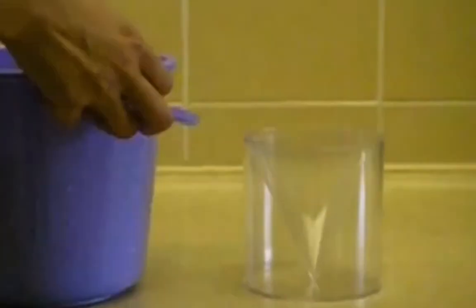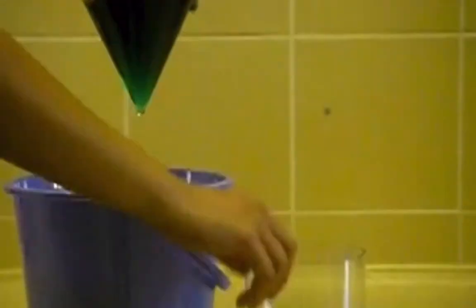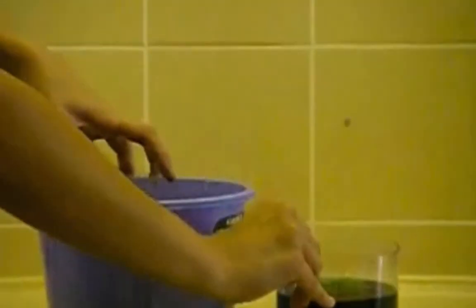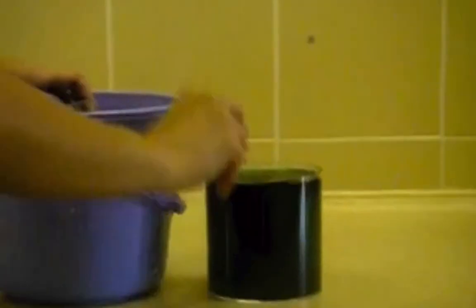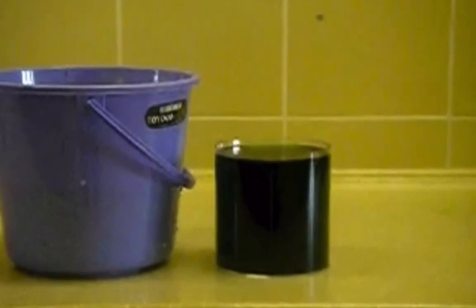So I'm going to fast forward here so you can see. Using a green liquid this time, it's 1/3, 2/3, and 3/3. So clearly each cone equaled 1/3 of the cylinder.